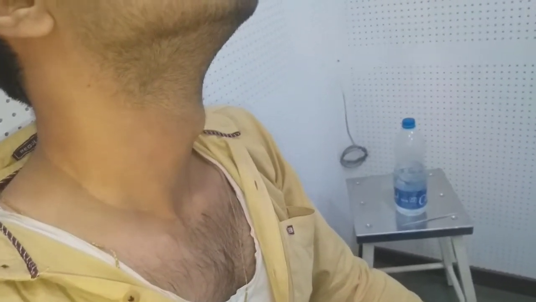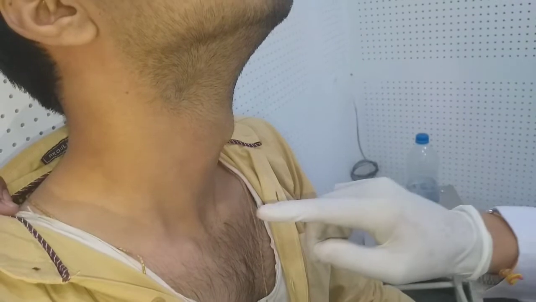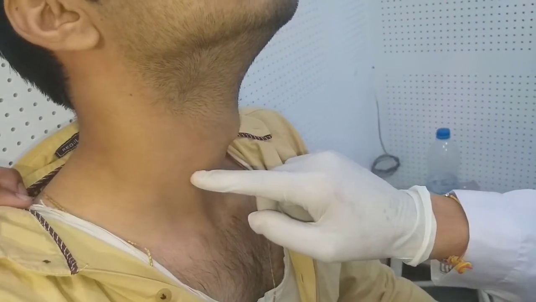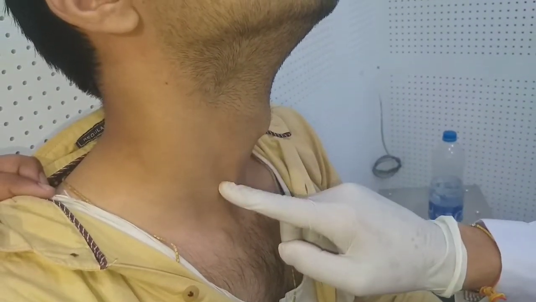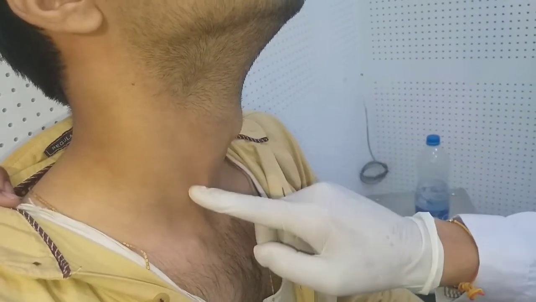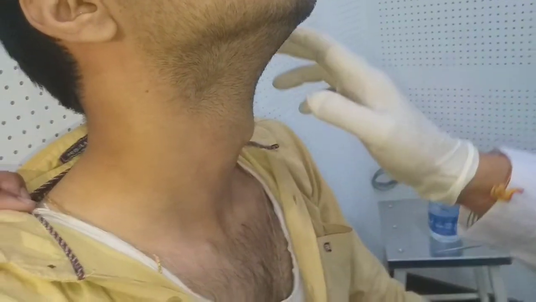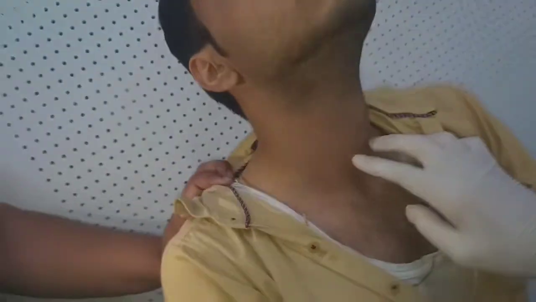Then there is one congenital condition, the branchial fistula. Again, you can see a very pinpoint sort of opening near the anterior margin of the sternocleidomastoid. So these are some of the common ones. Then this is the area for the thyroid swelling, which will move along with deglutition.